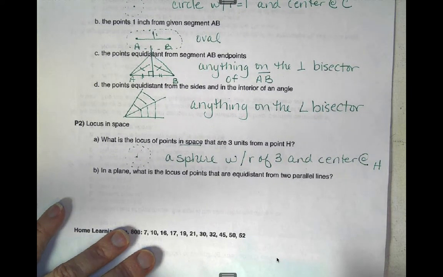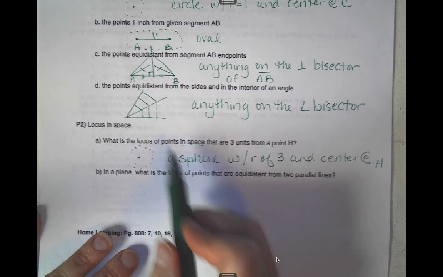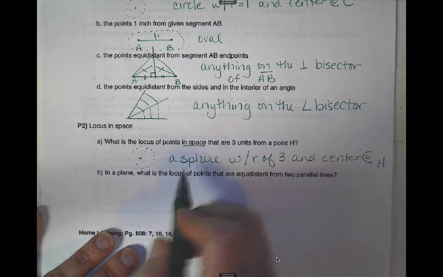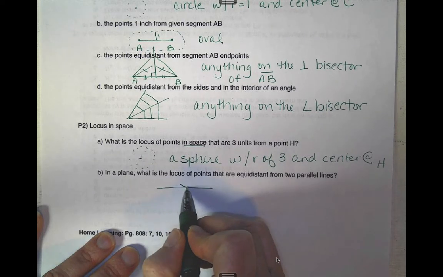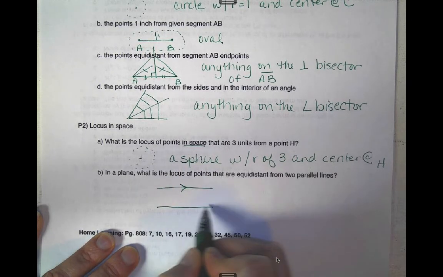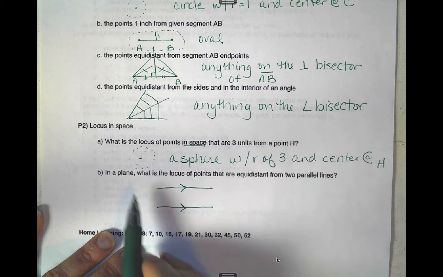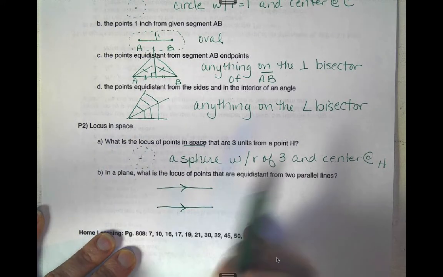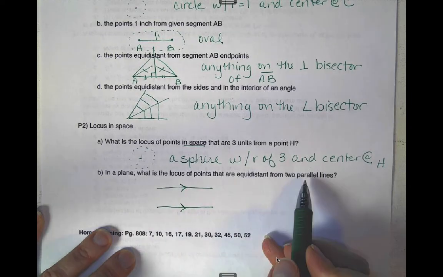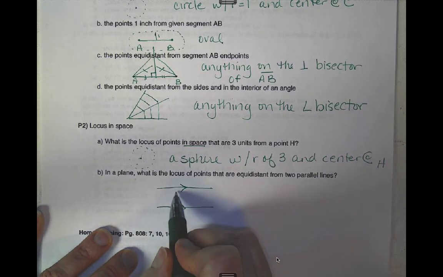And then the last one, it still says I'm in space, but it does say in a plane. So what is the locus of points that are equidistant from 2 parallel lines? So here's my 2 parallel lines. I have these 2 parallel lines in a plane, but my answer is still going to be a 3-dimensional answer.